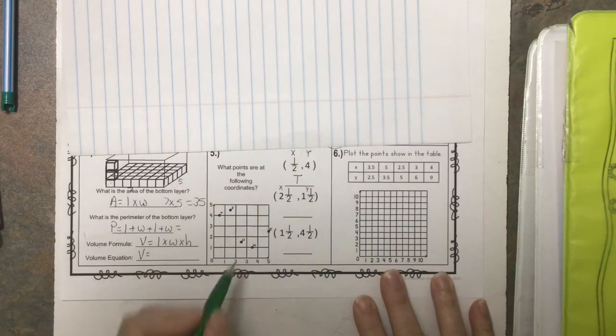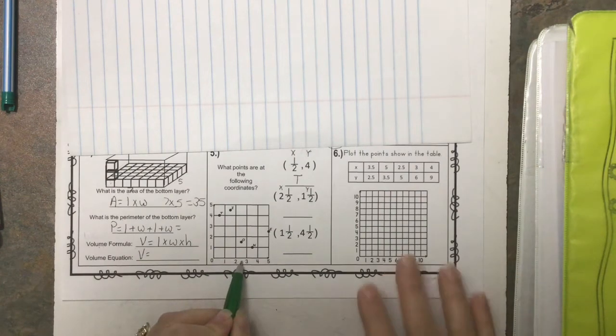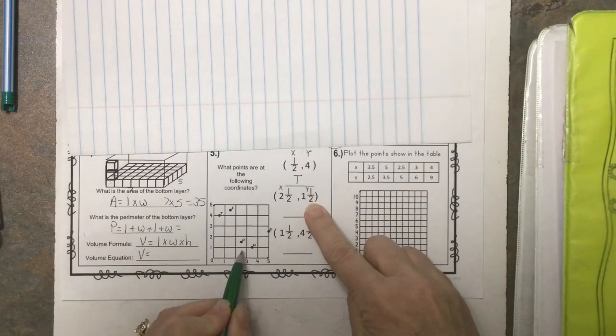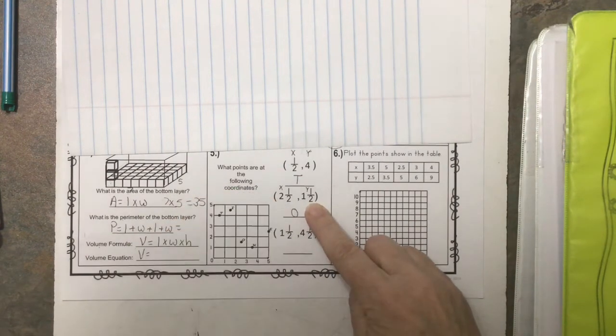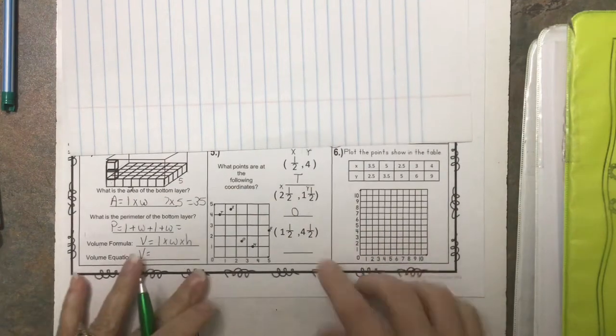So the X is 2.5, so you always start at 0 and go along to 2.5, and then you go up to the Y, which is 1.5. So that one is going to be point O. You're going to do the last one by yourself.